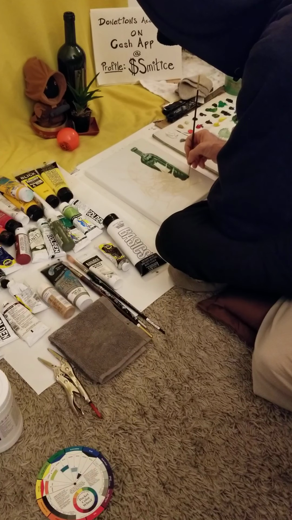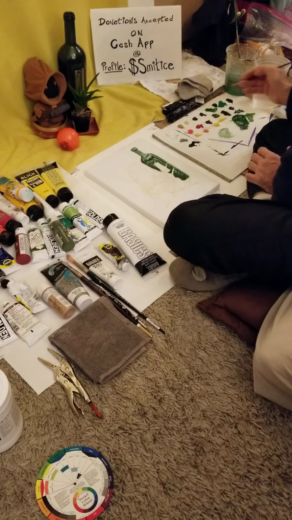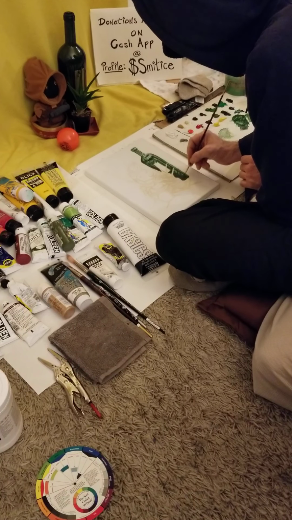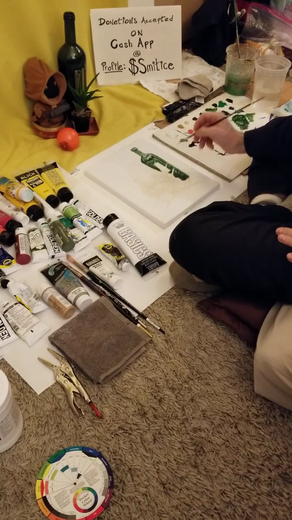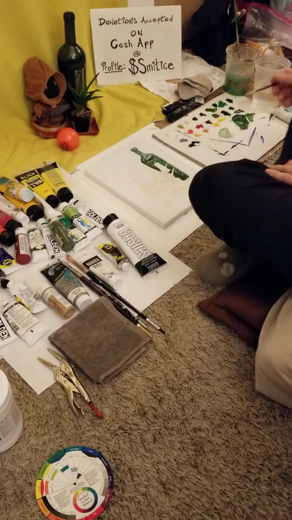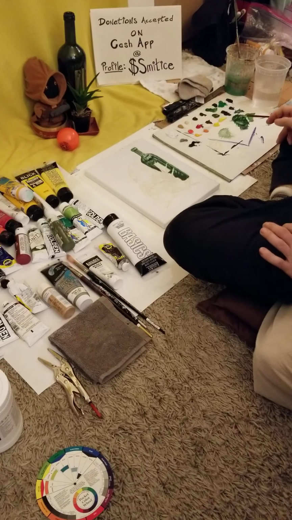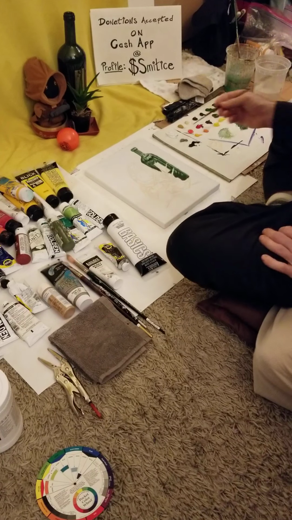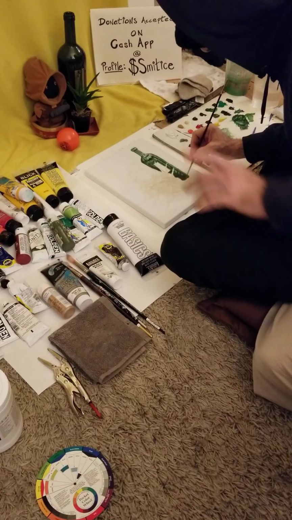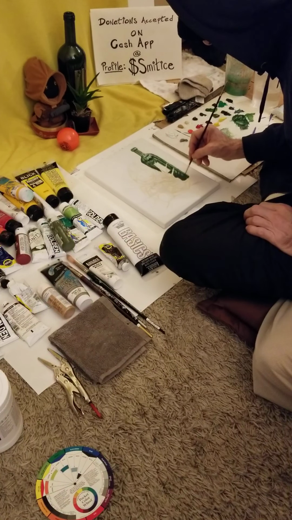Work on the base here, make sure I got a good defined shape on the base. Now, throw in a little scratchiness, right? A little scratchiness is basically when the paint's kind of half dry and you don't have a lot of paint on your brush, you just lightly, mind you, rough it around a little, right?